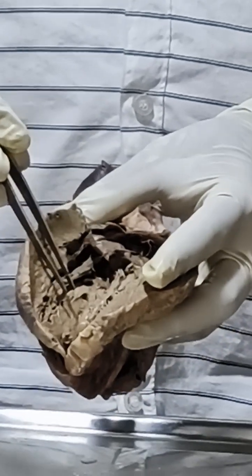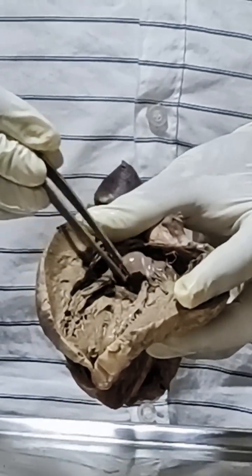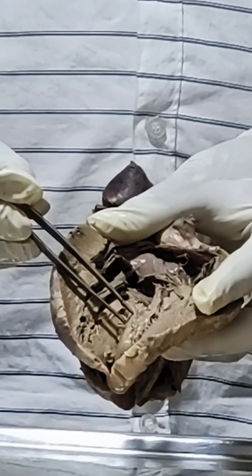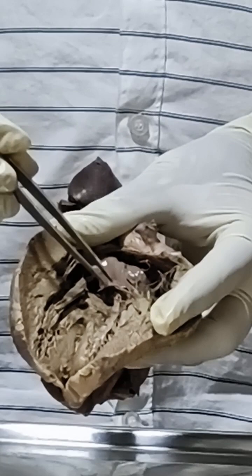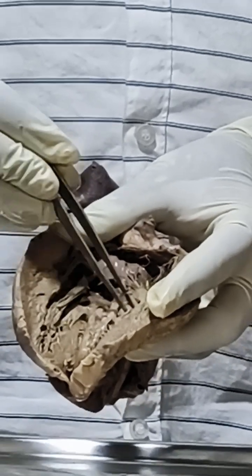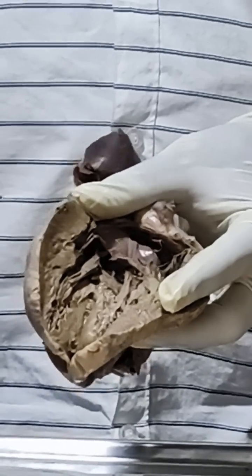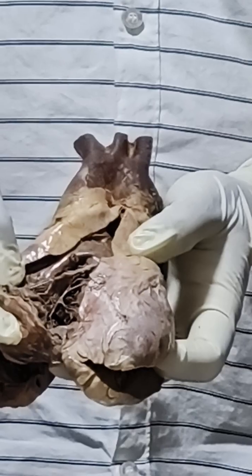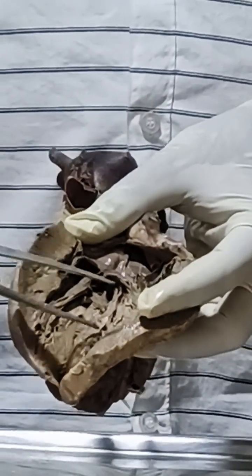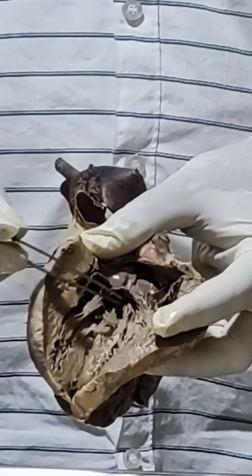So next we have to remember that the left ventricle has a lower rough part, which consists of the trabeculae carneae. Then we have the ridges, bridges and pillars, like we have in the right ventricle. So the left ventricle also has a lower rough part and an upper smooth part. The lower rough part consists of the trabeculae carneae.